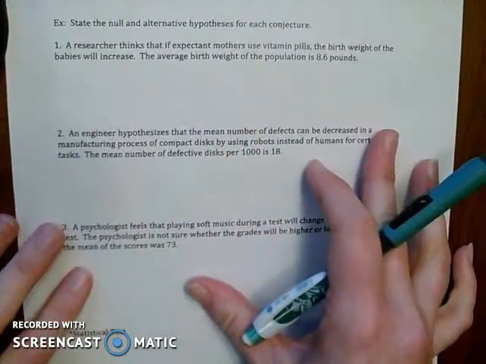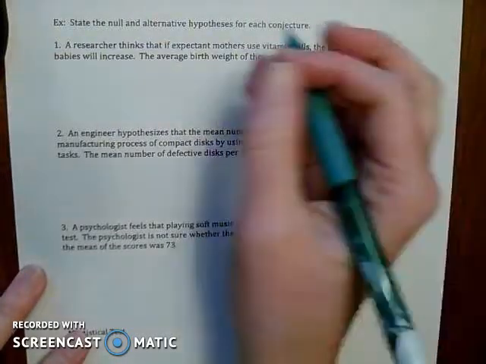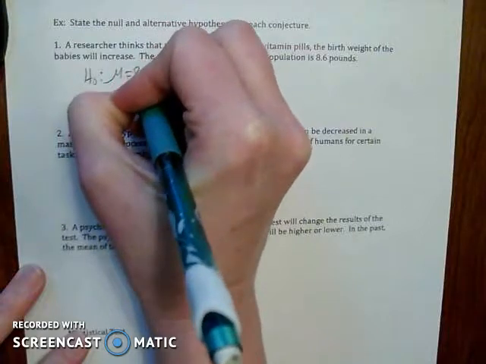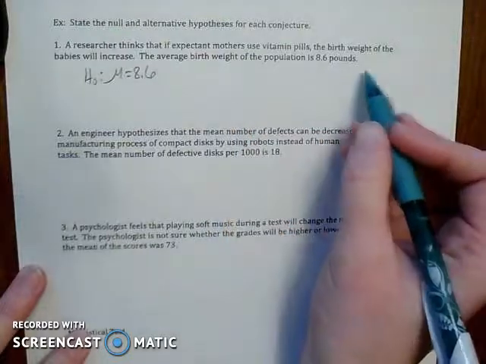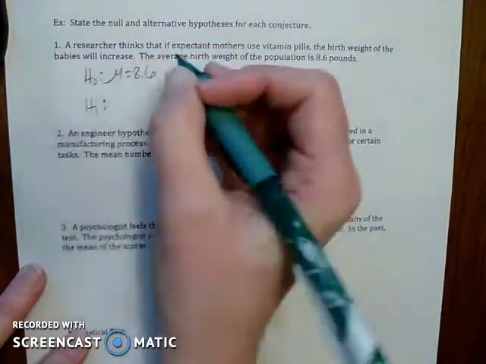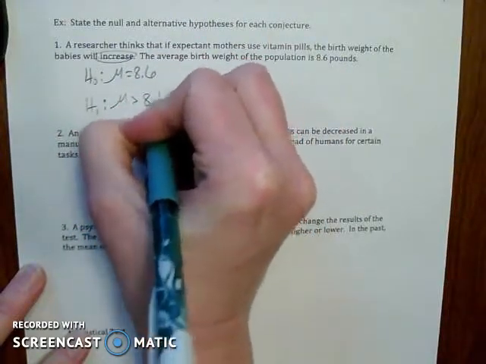So again, all we're going to do is do H sub 0 and H sub 1. A researcher thinks that if expectant mothers use vitamin pills, the birth weight of the babies will increase. The average birth weight of the population is 8.6. That's what it is right now. So H sub 0 is mu equals 8.6, right? Because that's what it is right now. H sub 1, we see this word increase, so we think it's going to be greater than 8.6.